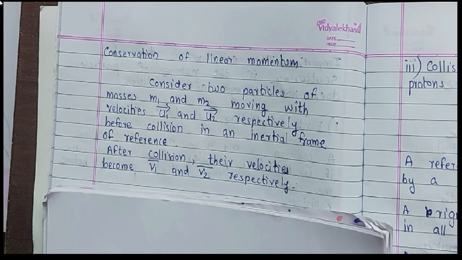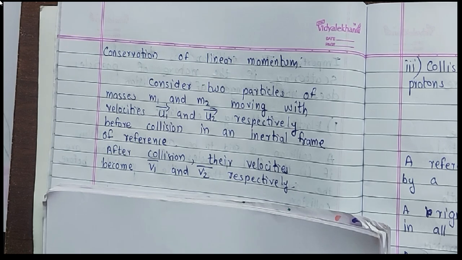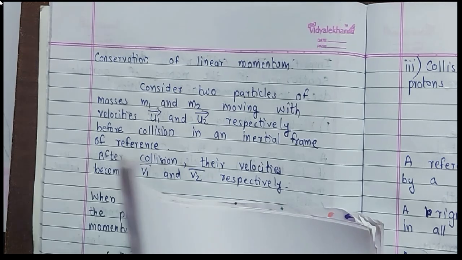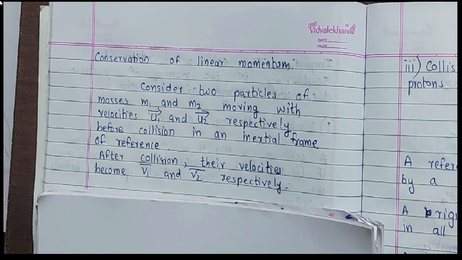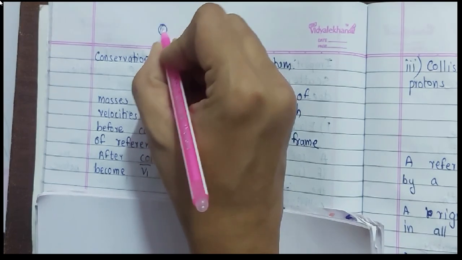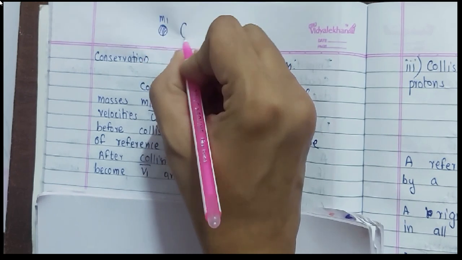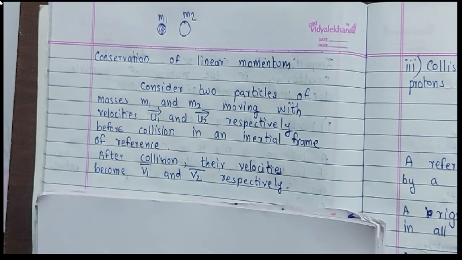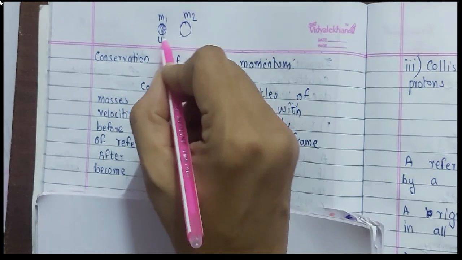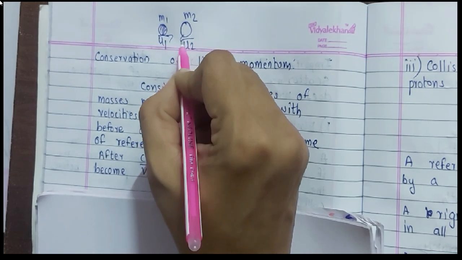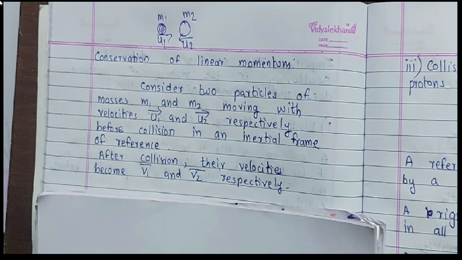Now we will see what the conserved quantities are. First is the conservation of linear momentum and second is the conservation of kinetic energy. So first, the conservation of linear momentum. We will consider two particles, one of mass m1 and the other of mass m2, moving with velocities u1 and u2 respectively before collision, in an inertial frame of reference.